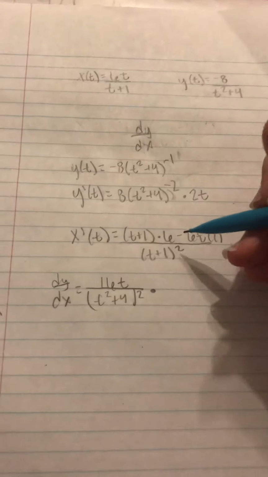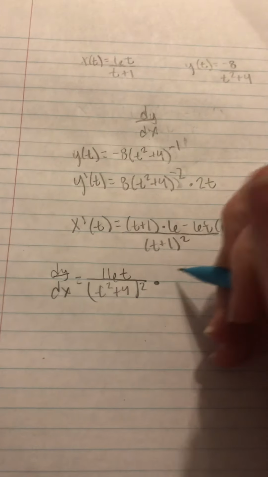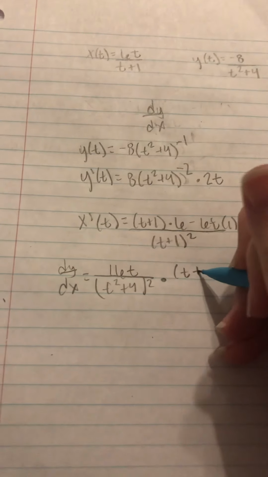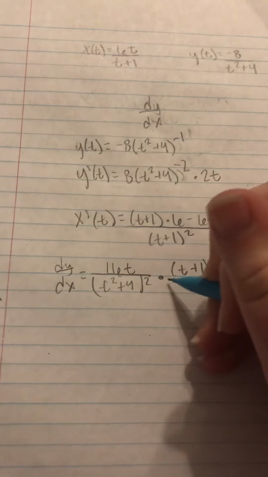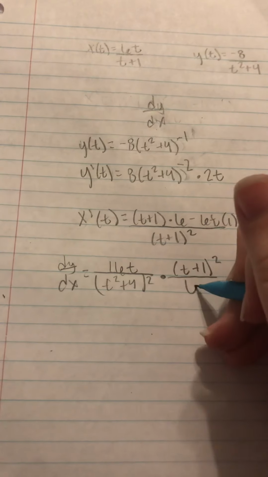Then when you divide by this, we're just going to multiply by the reciprocal. So that's t plus 1 squared over, this ends up being 6.